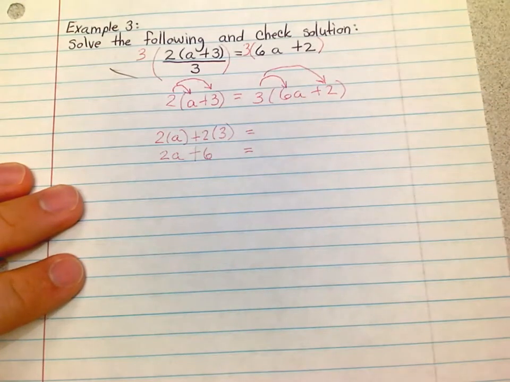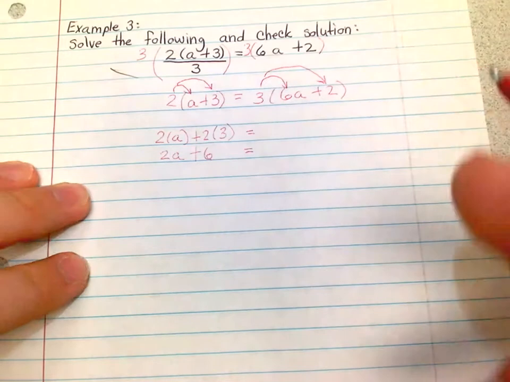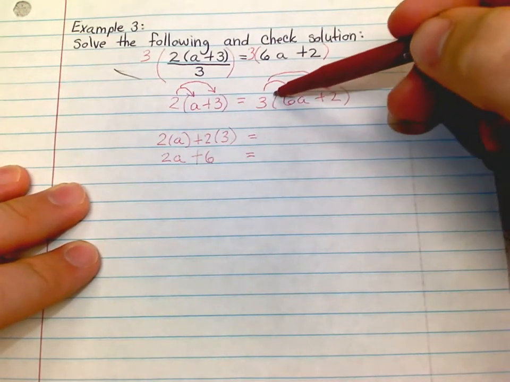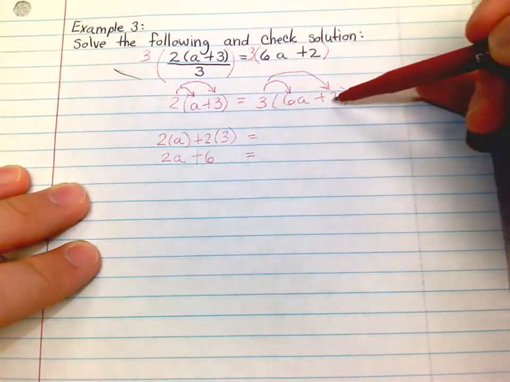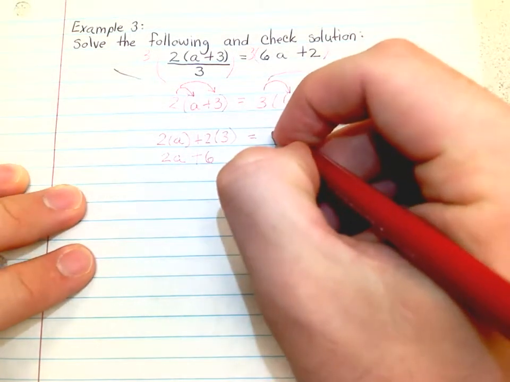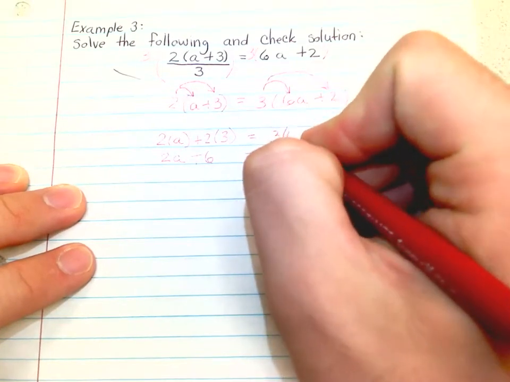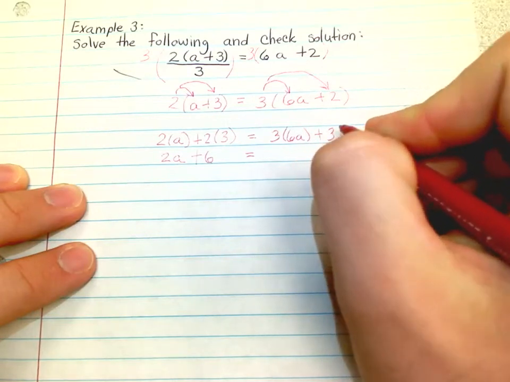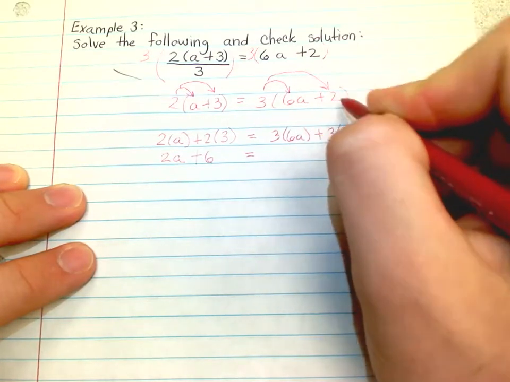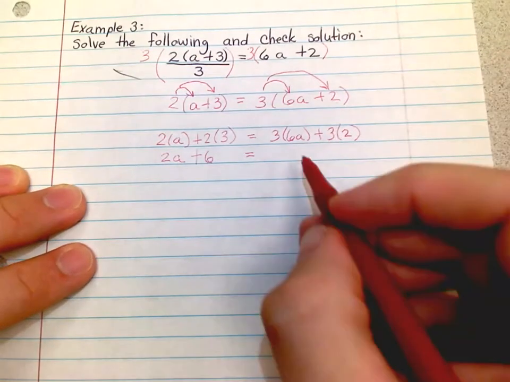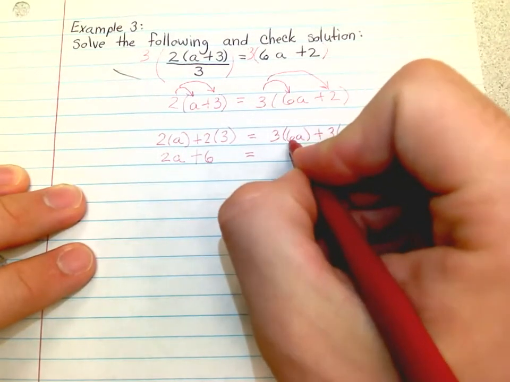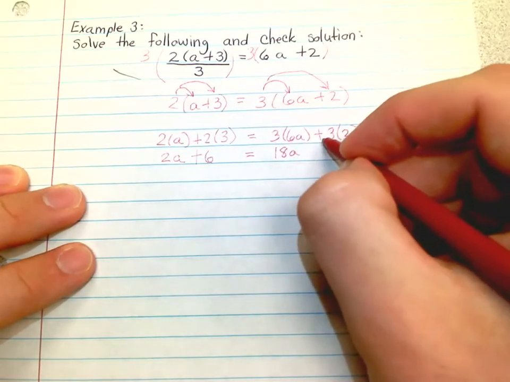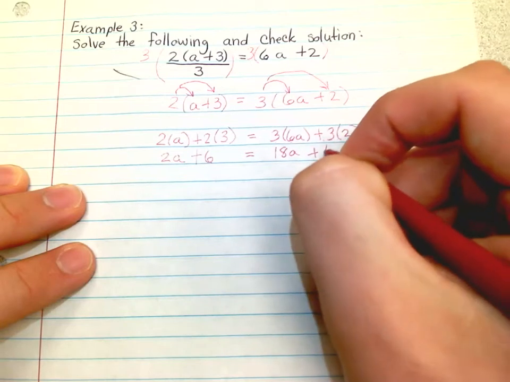Okay, on the right side, we have this 3 wanting to be distributed across everything in this parentheses. So 3 times 6a, and we'll have a 3 times a 2. So let's write that out. 3 times this first term, 6a, close parentheses. Remember we have a positive 3, so write plus 3, times what's left here. That's a positive 2, so let's just write a 2. Okay, let's simplify. 3 times 6 is 18. That a wants to hang around. And then 3 times 2 is 6.